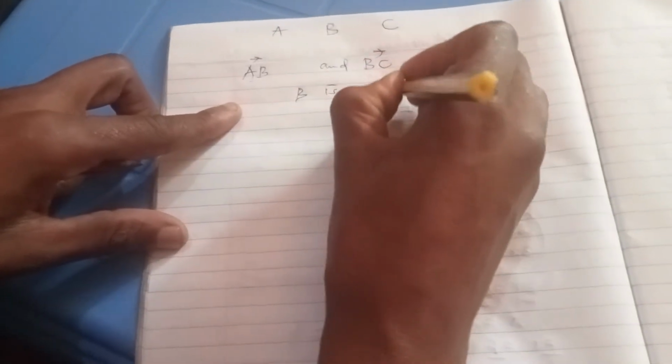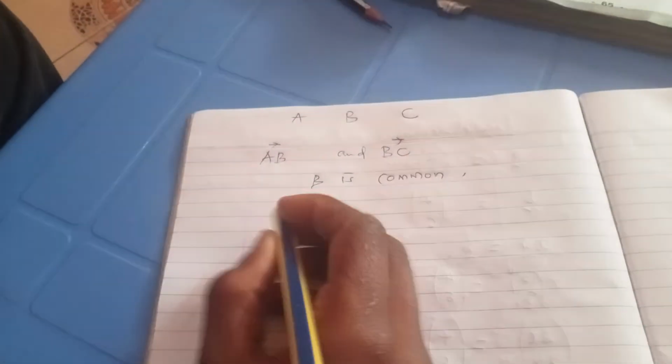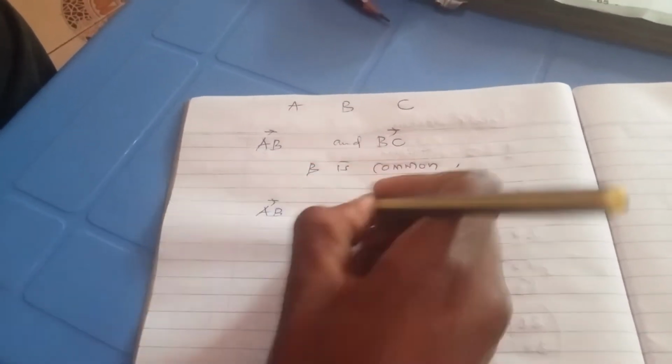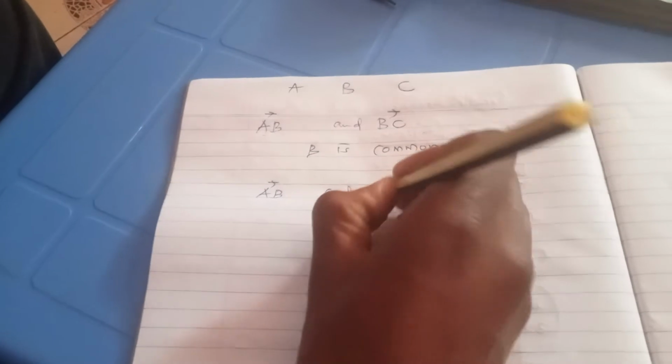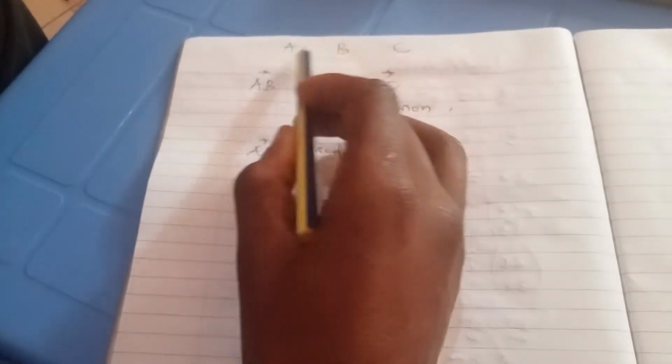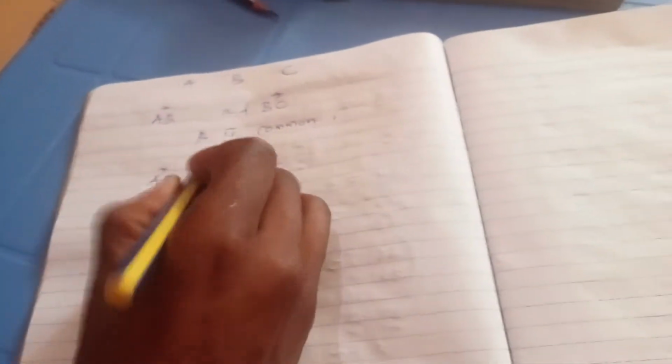Also, you can consider vector AB and vector AC. You can form those vectors, and we also see that we have a common point. A is common in this case.